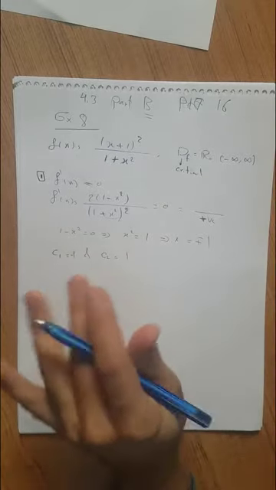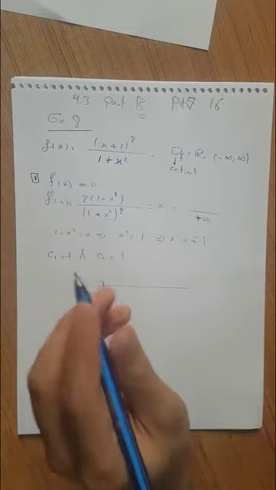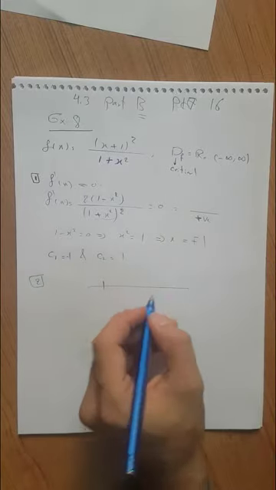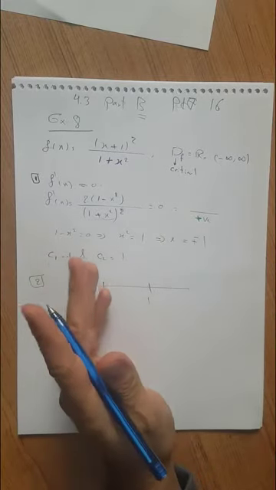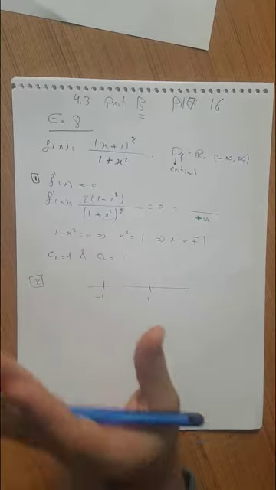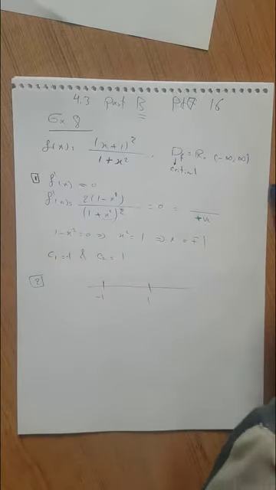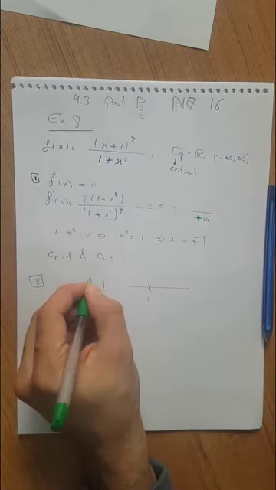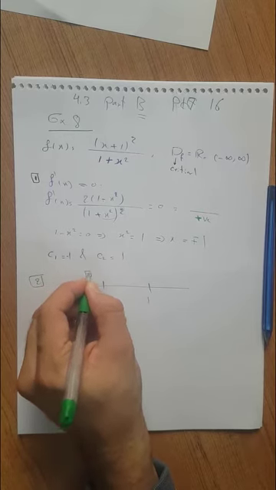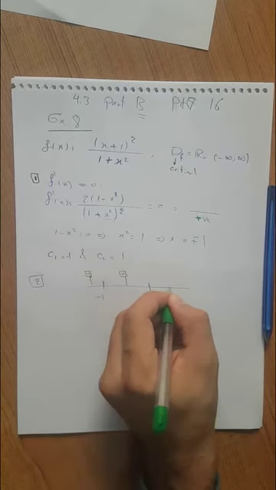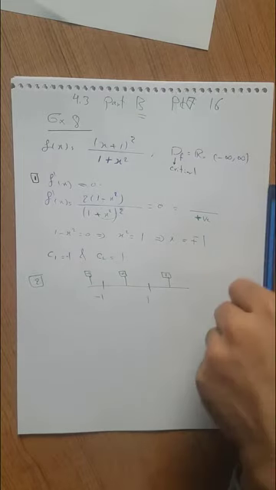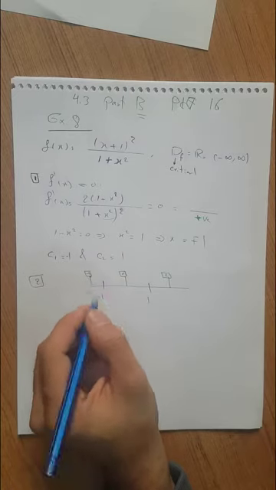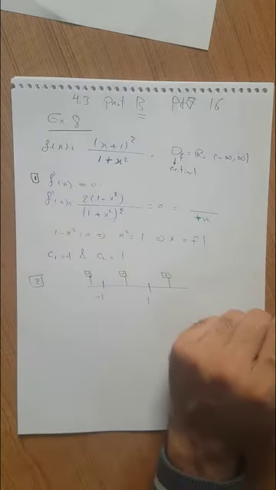In both cases you should directly use the second step. With the second step you should directly use these critical points to find what? Tell me. Think about it. The critical points to find what? To find increase and decrease. How? I'm going to select the test points minus 2, 0, 2.